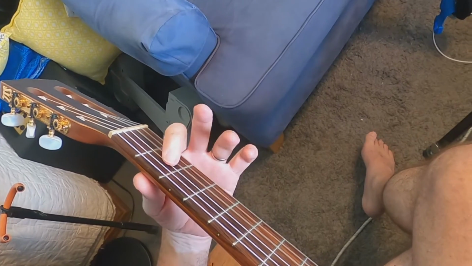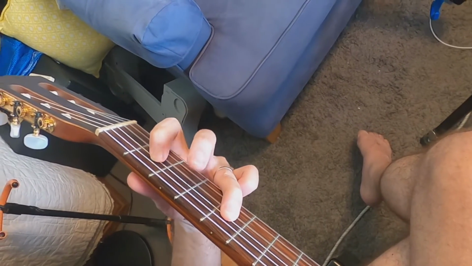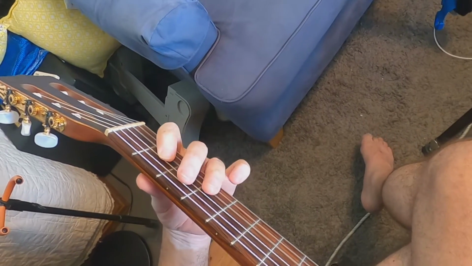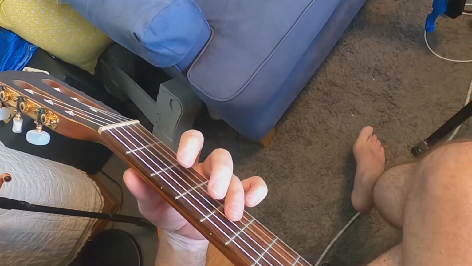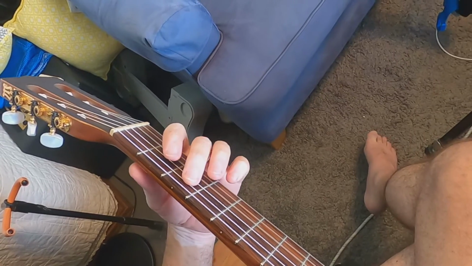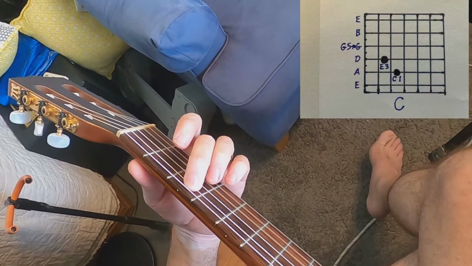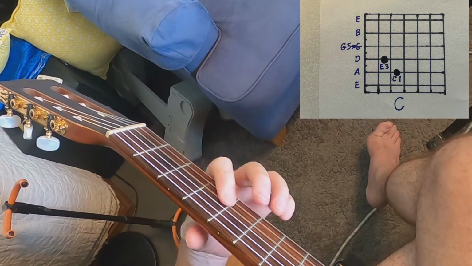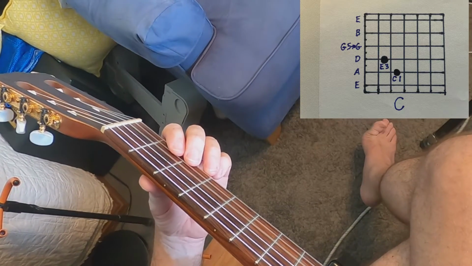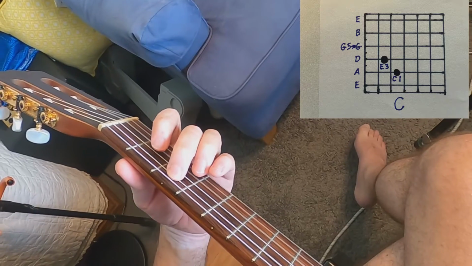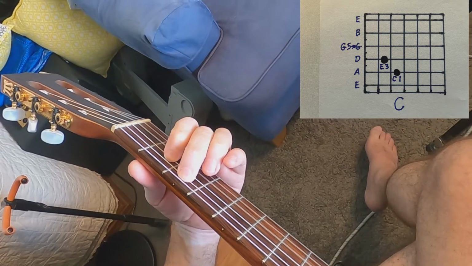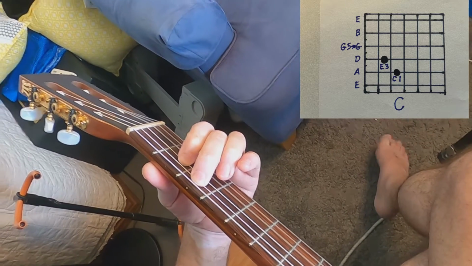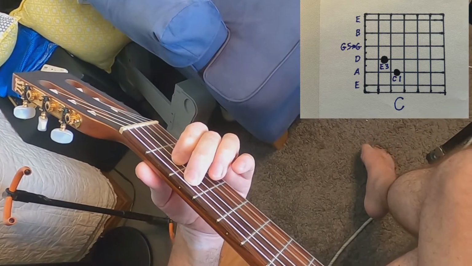But we can't play the third and the fifth because they're on the same string, right? So it wouldn't matter, it would only play the fifth. So we need to find a different G. So we're going to look for a G. We have C, we have E, and then the next string open is a G. Okay? So we can just play those 3 strings, C, E, G, and we have our full chord.